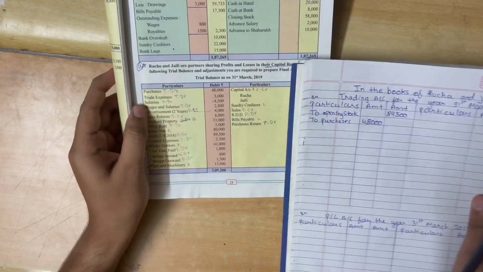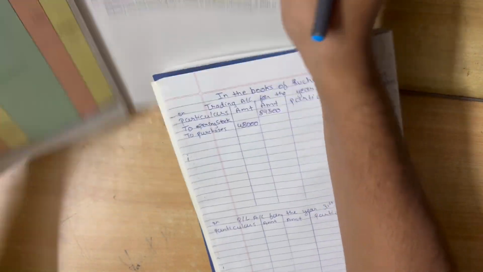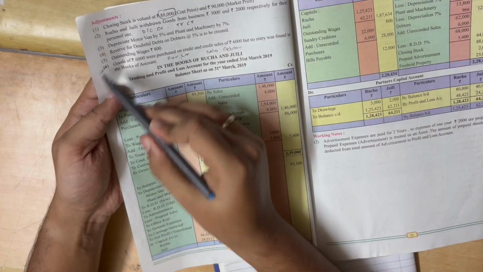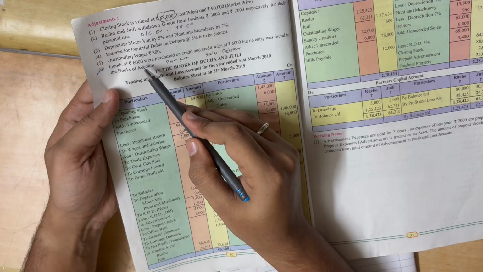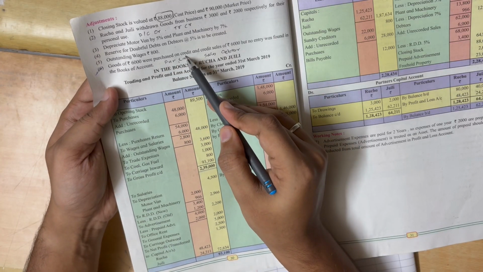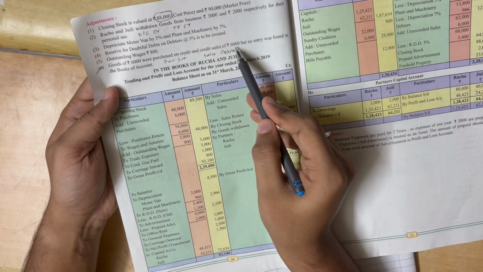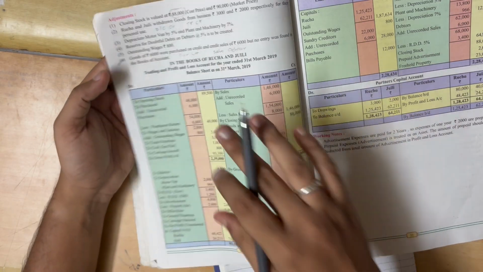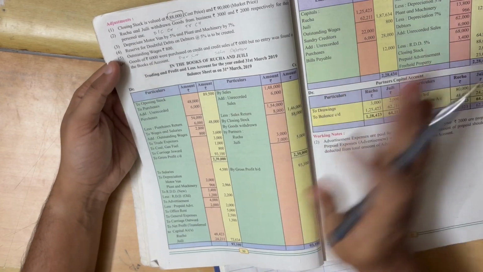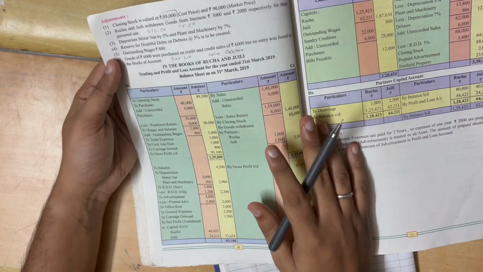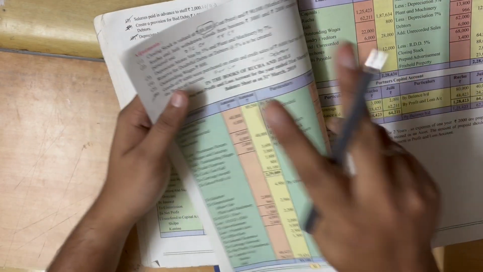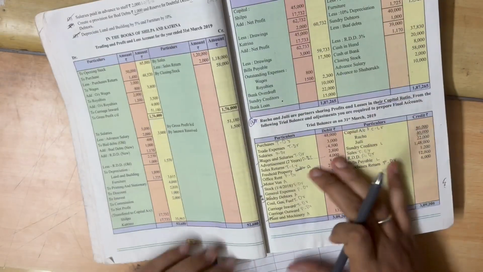Do we have purchase return? Yes, we have purchase return, but in the adjustments we have been given that there is goods. Adjustment number 6, goods of 6,000 were purchased on credit, and credit sales of 6,000 were made, but no entry was found. Means we purchased 6,000 rupees of goods and also sold them, but both the entries are not given, which means unrecorded purchases are there and unrecorded sales are there. Both are unrecorded, so we have to record them.